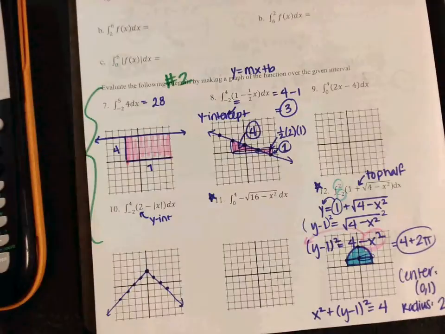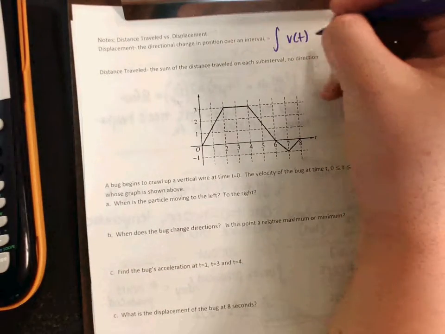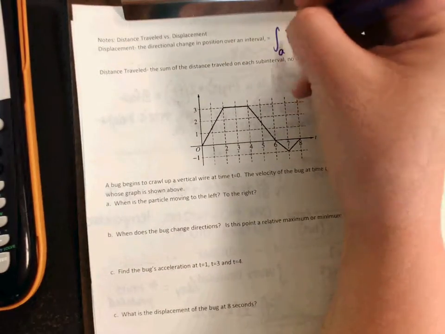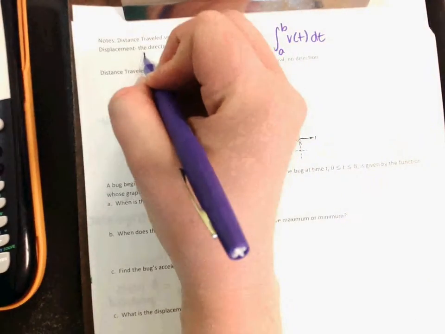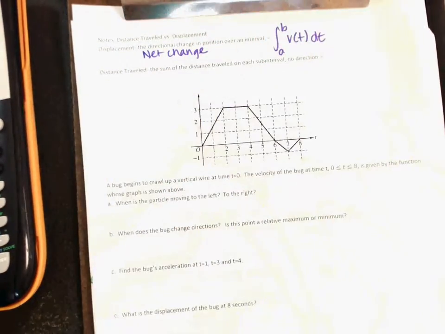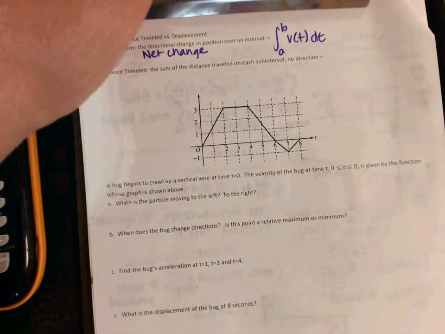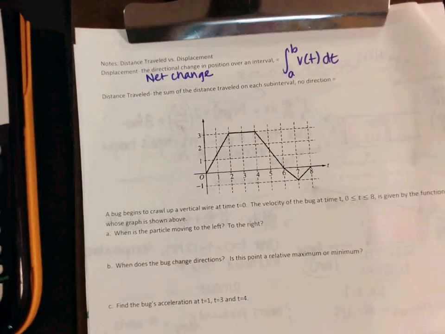Okay, so when you want displacement, you are going to take the integral of velocity from a to b. And that is going to tell you the net change in position. So if you went forward and backwards the same amount, even though you moved, your displacement could be 0. Now, distance traveled is different how?